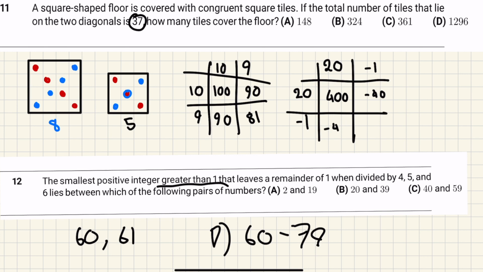Sorry, not minus 40, it would be minus 20. Minus 20 plus 1. And then you can see that the numbers are actually a little bit easier to deal with, they're a bit smaller, especially this number here. And then if you add them all up, you get 361. So the answer is C.